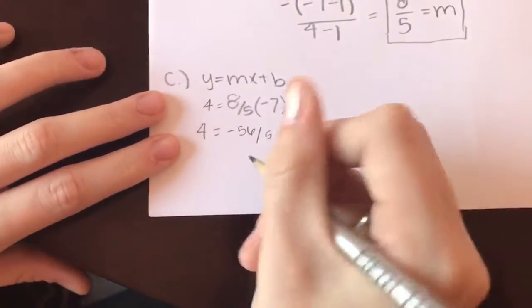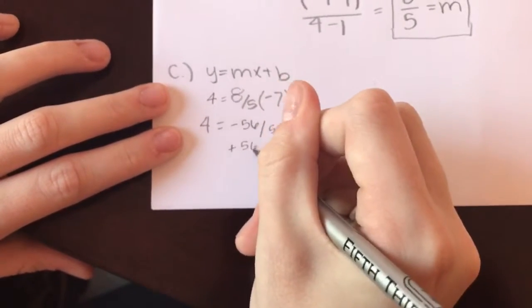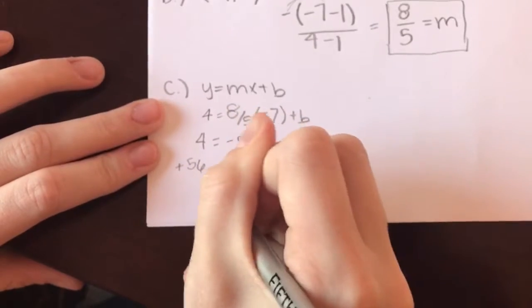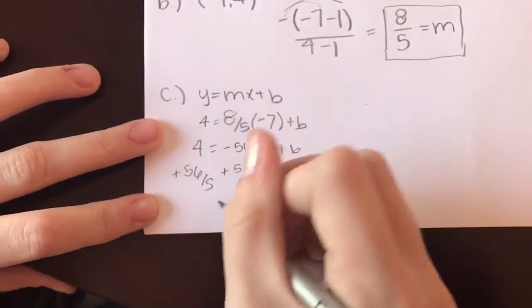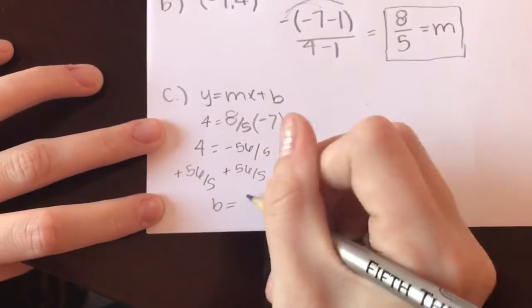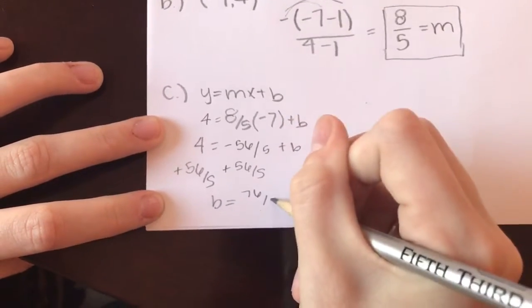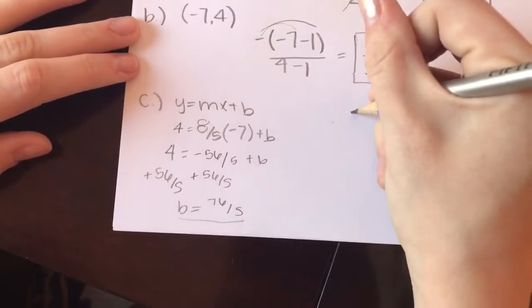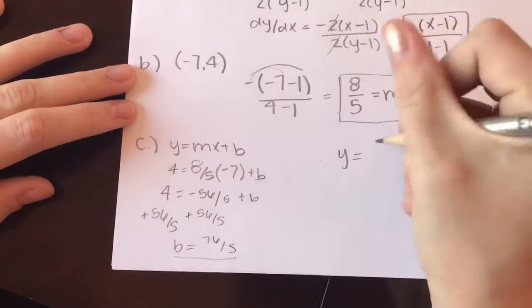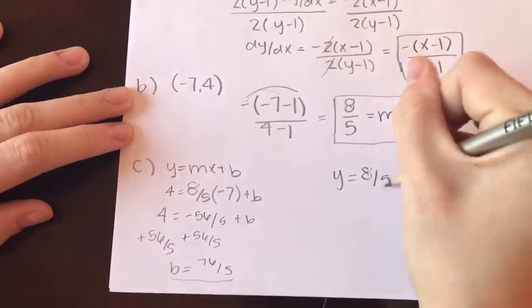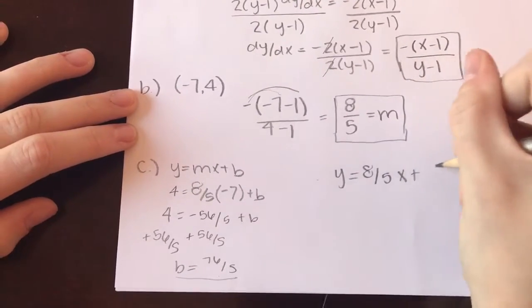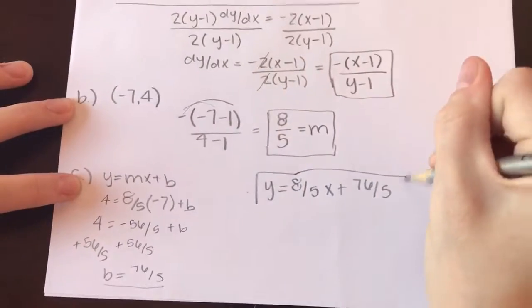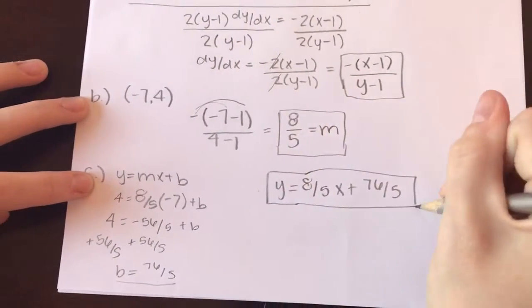So now we have to add 56 over 5 onto each side, which would give us the answer of b equals 76 over 5. So that's b. So now we have to put it into the equation. So y equals 8 over 5 x plus 76 over 5. And that is your answer.